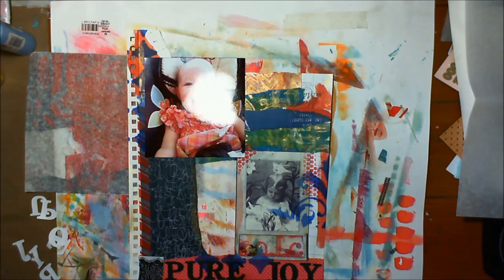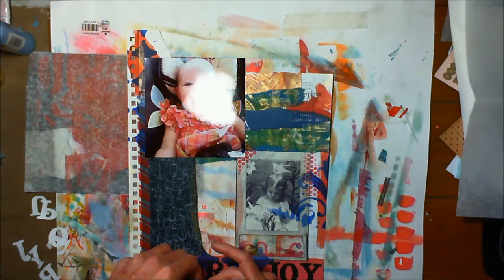I'm wondering if I shouldn't have hit these with the heat gun just to be sure they were nice and dry. So they seem a little bit wimpy because I added the paint over them.